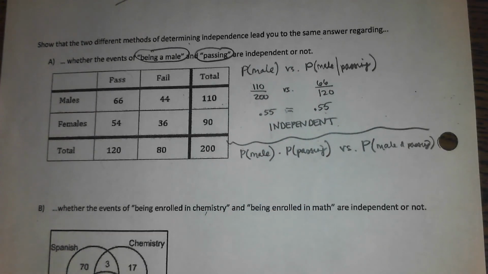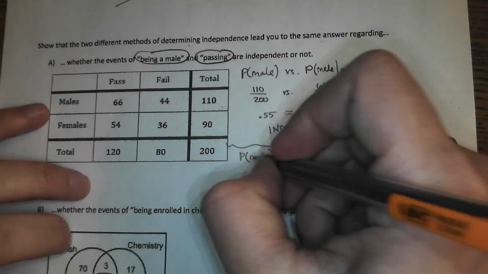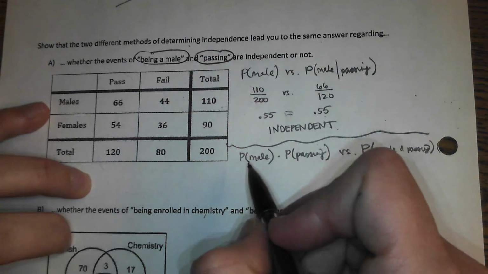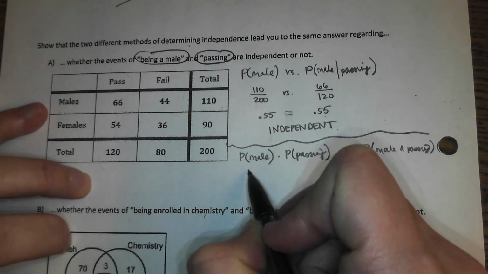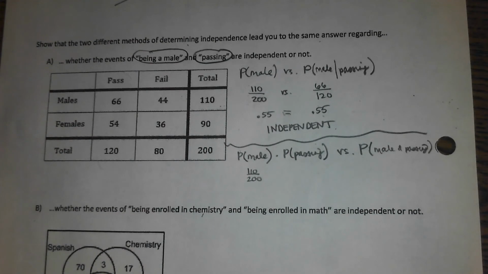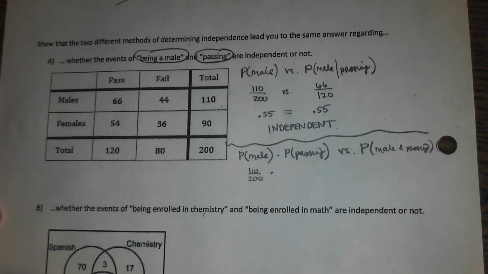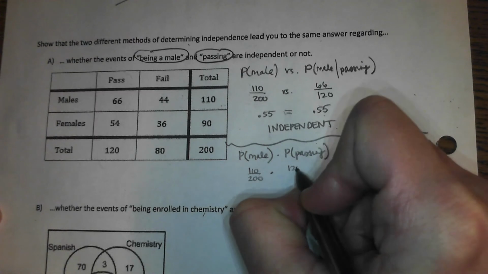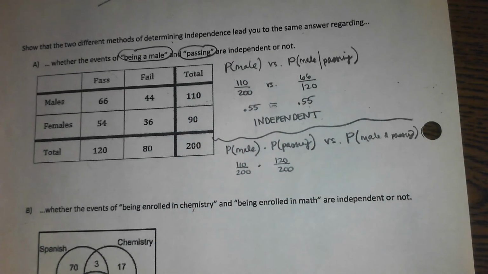So my probability of being male, Tess, is what? 110 out of 200. There are 110 males out of 200 people total. What's my probability of passing, Eric? How many people passed? 120 out of 200. Unless it's a given probability, it's going to be out of the total.